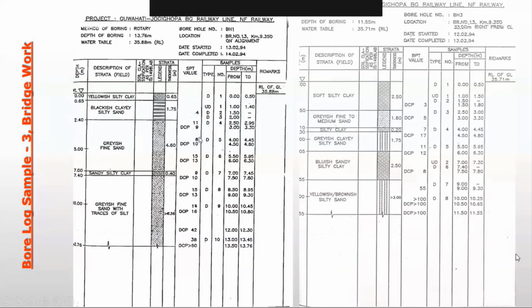So you have to take a very judicious decision whether to take 10 or 8 or 9 or 11 or a combination of these, means 10. That will depend on your engineering judgment. But because these values are nearby, we are confirmed that our DCP and SPT experiments, or what we have encountered, is correct.